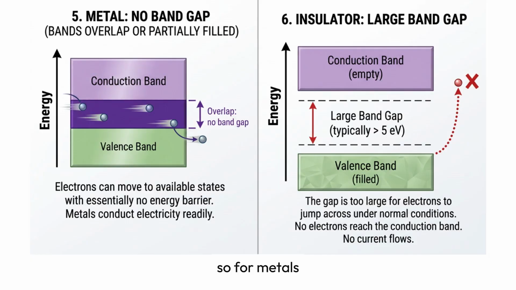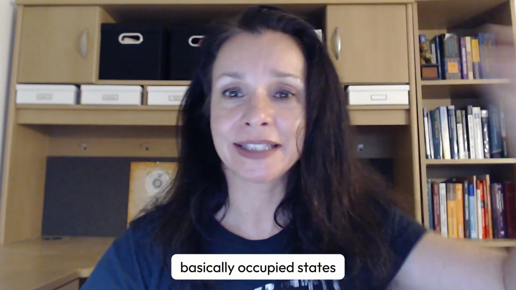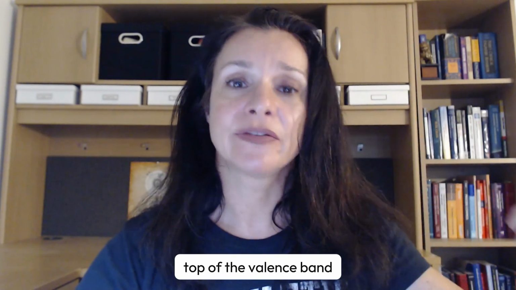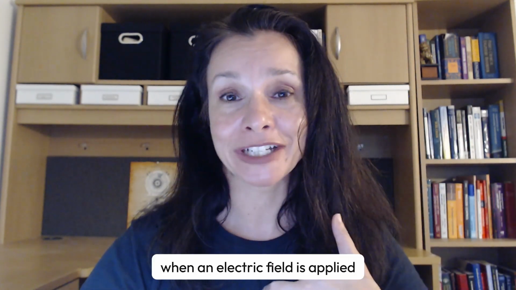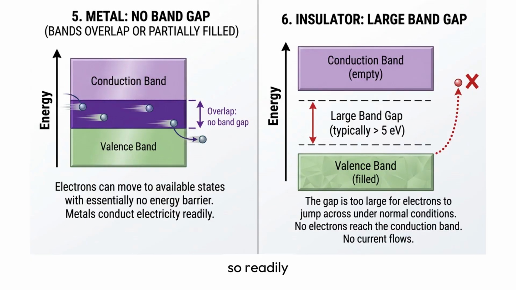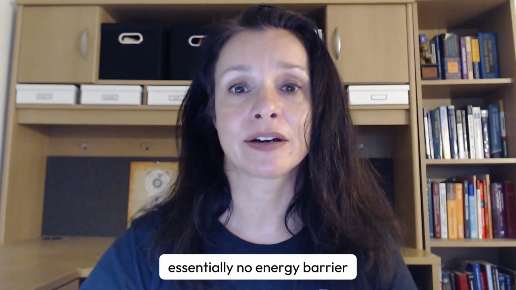For metals, the valence band is either partially filled or it overlaps with the conduction band. So there's no energy gap between the highest occupied states and the lowest empty states. The electrons at the top of the valence band can move freely to slightly higher energy states when an electric field is applied. This is why metals conduct so readily. The electrons have available states to move into with essentially no energy barrier.